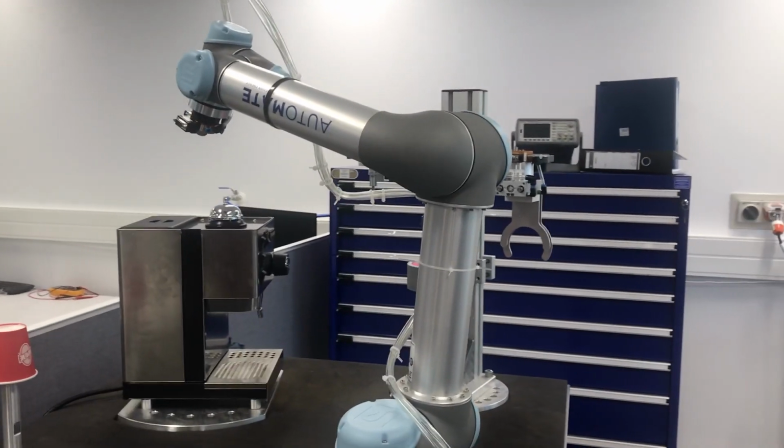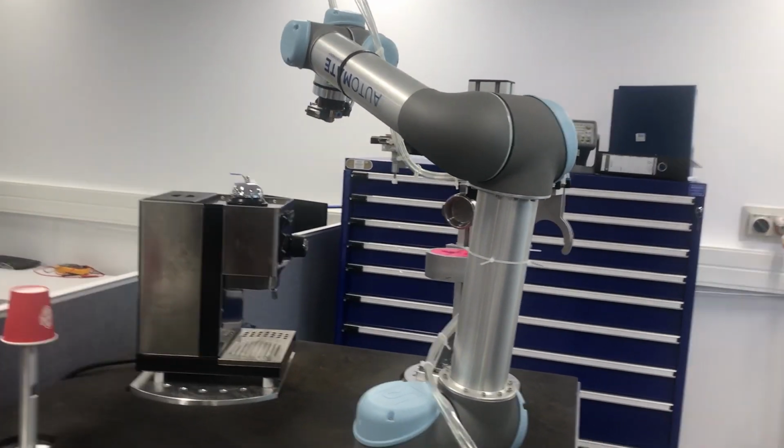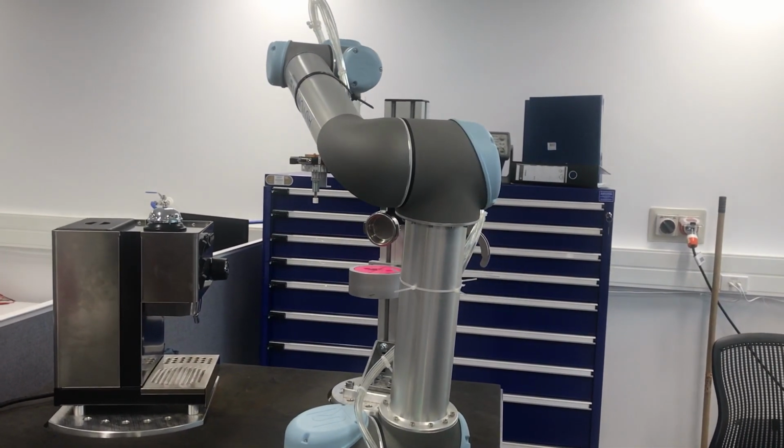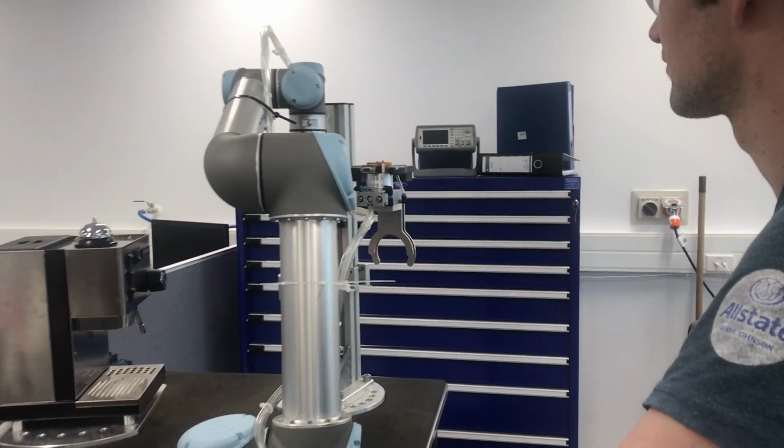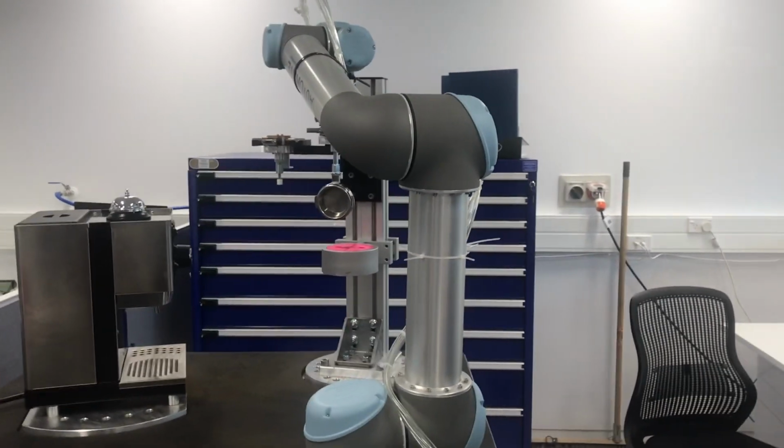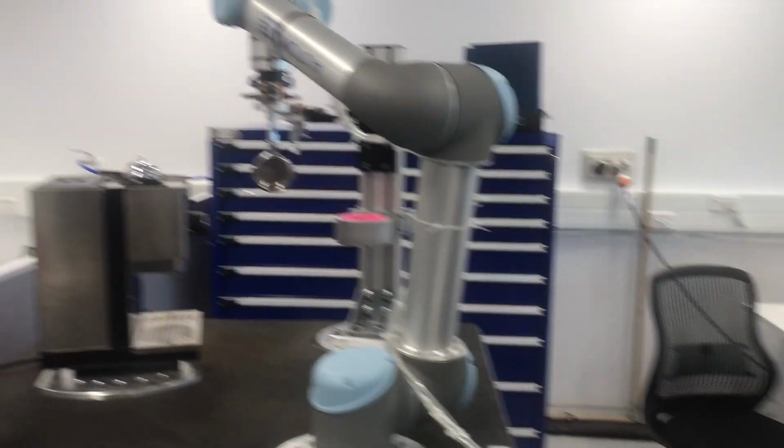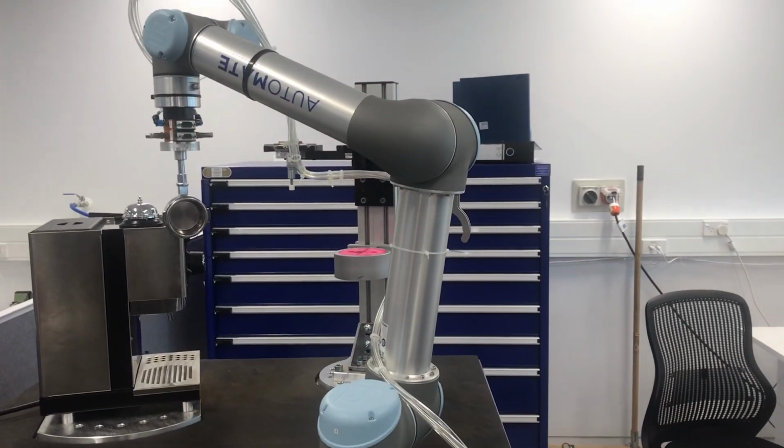Hi, I'm Forrester King, and this is my project for my fourth year robotics paper at the University of Canterbury. I did this with my good friend and lab partner Jackson Allred, and together we designed this UR5 robotic arm to make us a cup of espresso coffee.